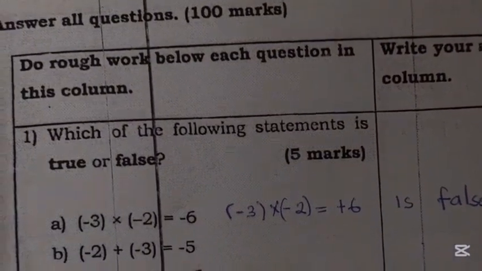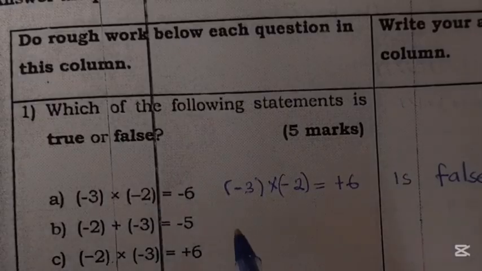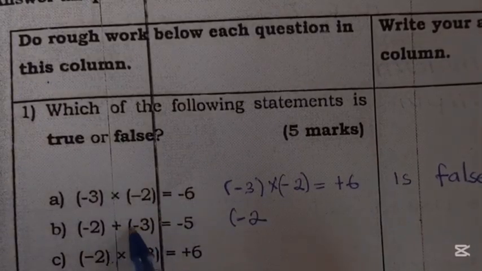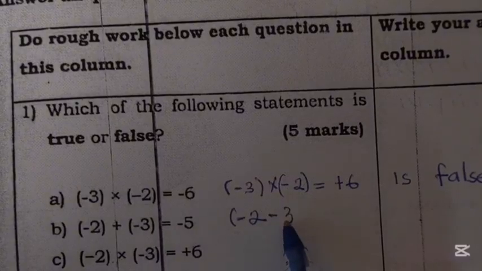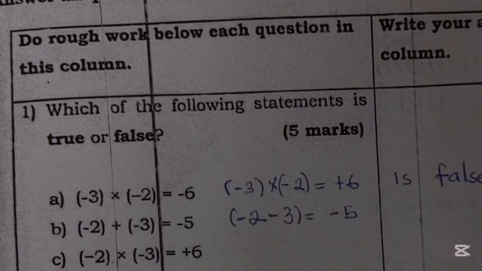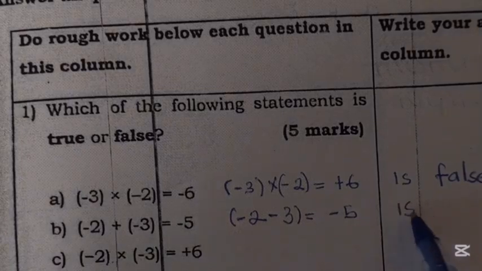Then the second, we have -2 plus -3, then the answer will be -5, meaning that this statement is true.